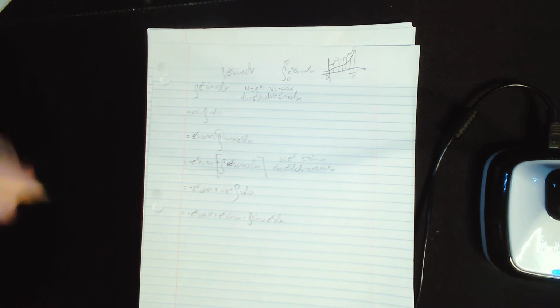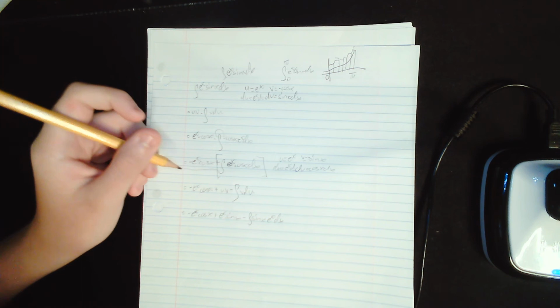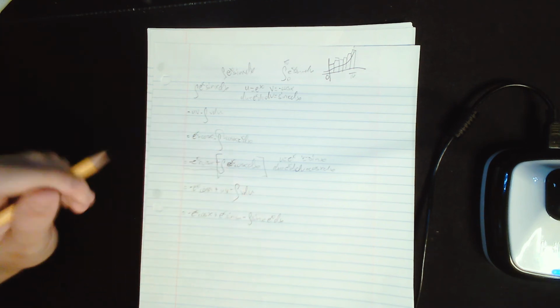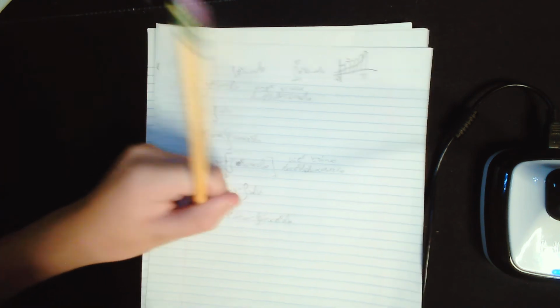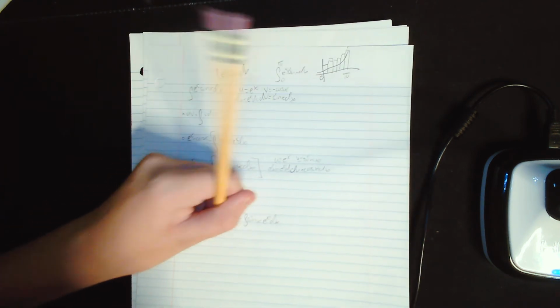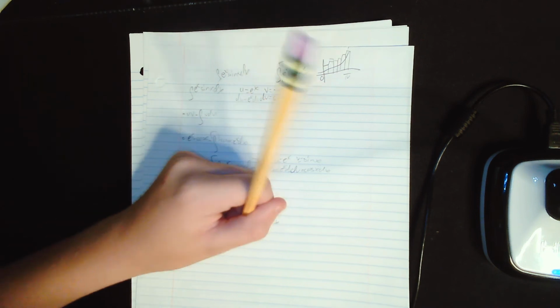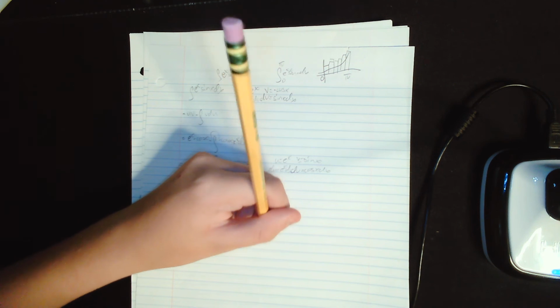Now that we've simplified this down a little bit, we make a realization. Let me copy it down, see if you, future me, can see it. Minus the integral of e to the x sine of x dx.